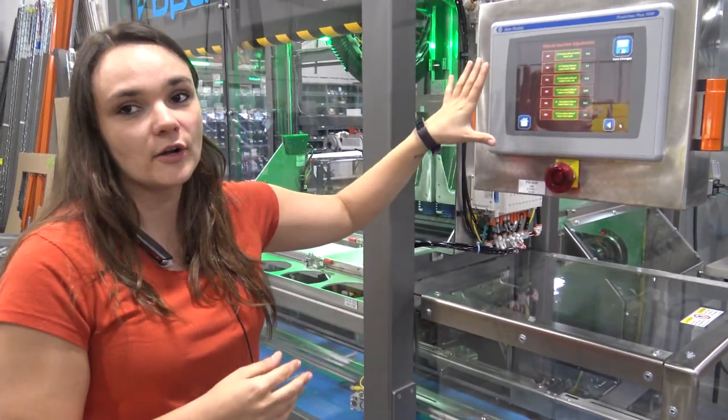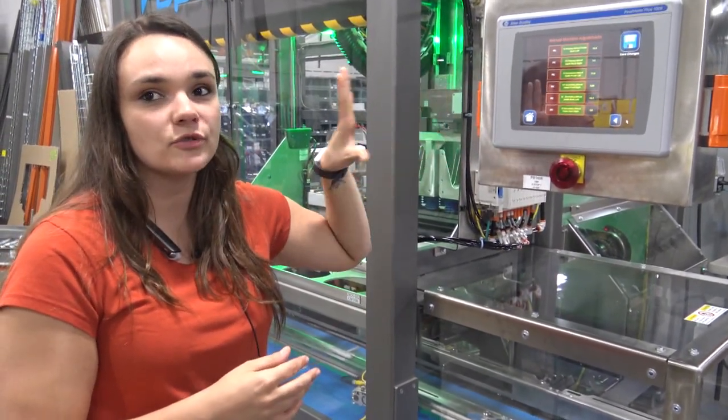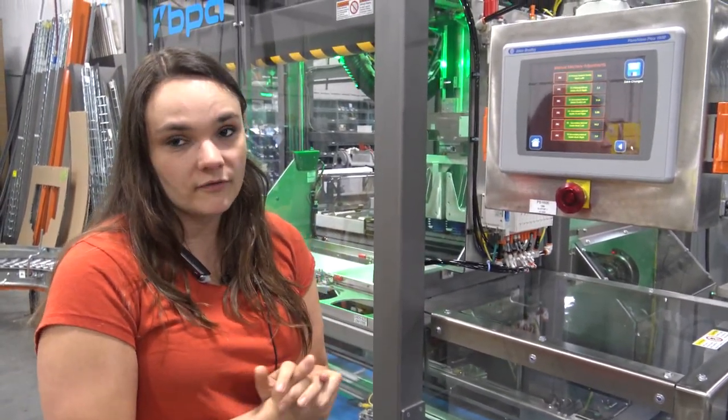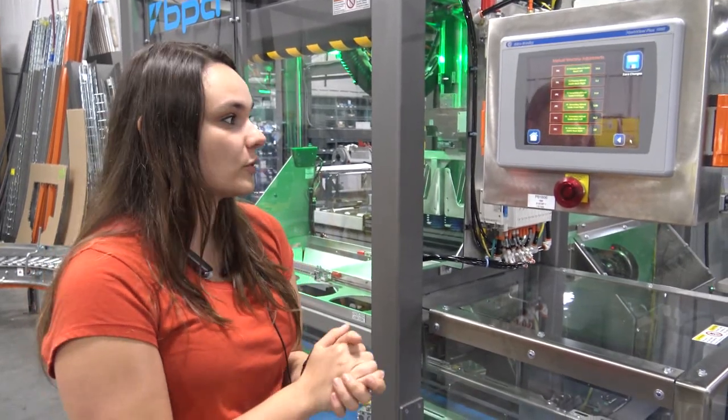These active product code adjustments can only be changed with control current on, and you have to hit the save button in order for them to be saved to the product code. If not, it'll just revert back to what was already stored in there.